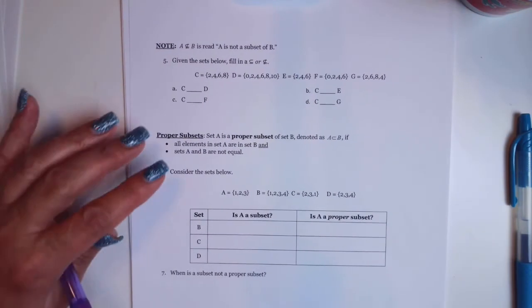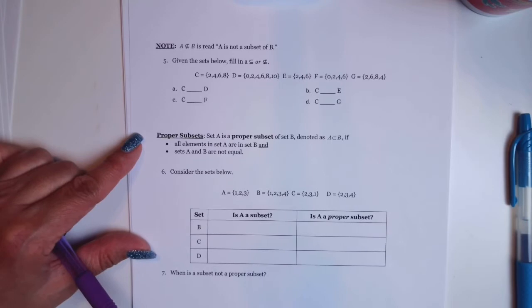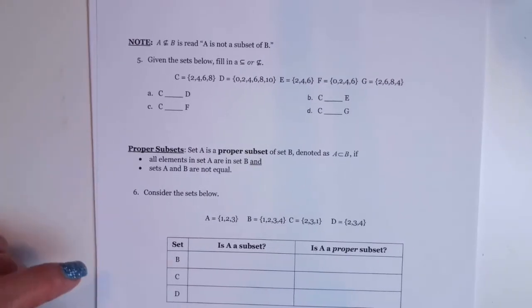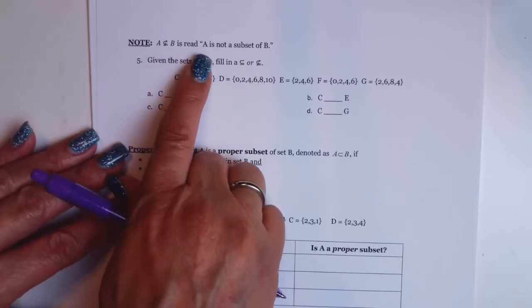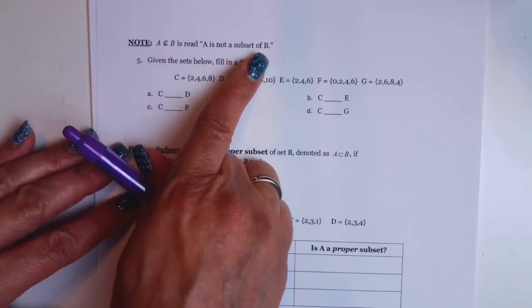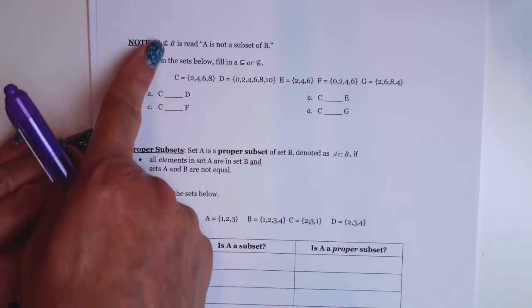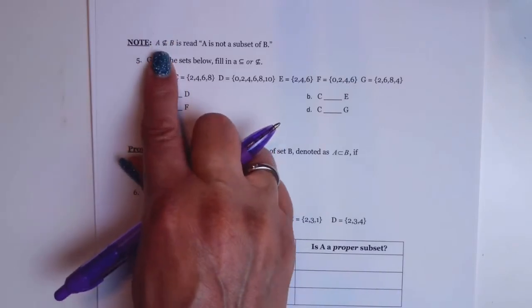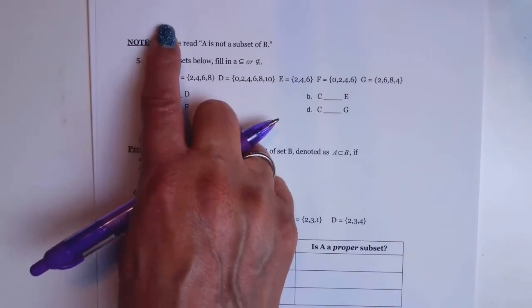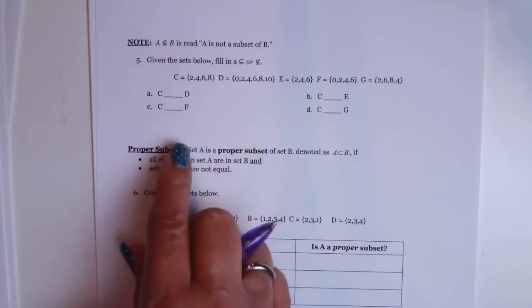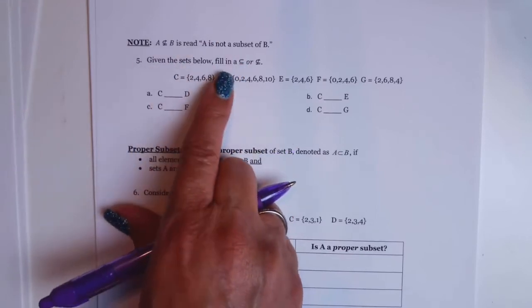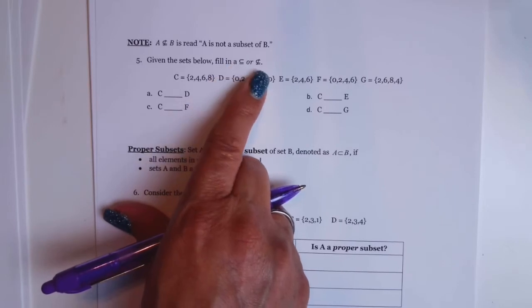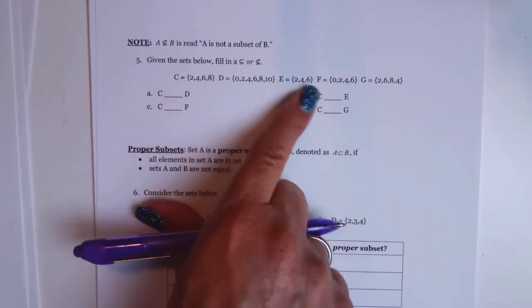Okay, I'm going to zoom again a little bit. So a note, this here is red. A is not a subset of B. So notice that line that is drawn across the symbol for a subset. When we have that, it is not. So now on number 5, we're going to fill in whether it is a subset or it is not a subset. So right now, we only have the listings of the elements.